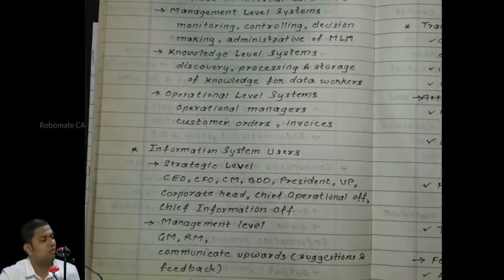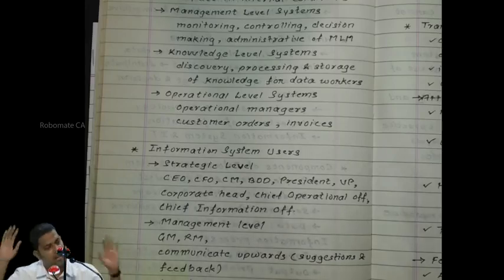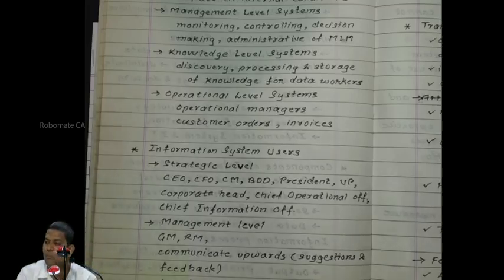You may be an expert in your field, which is an advantage, but you need to understand how our system works, how our company is working, and then use your knowledge for bettering the performance of the company. So training is required no matter how smart you are, and that's why training is given to such employees. They are called the knowledge level users.